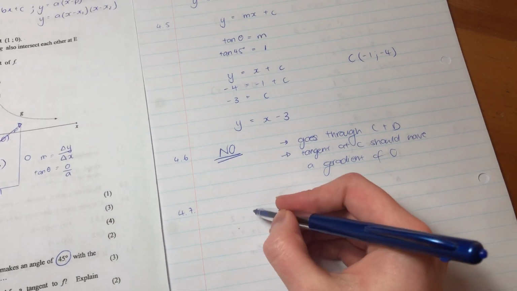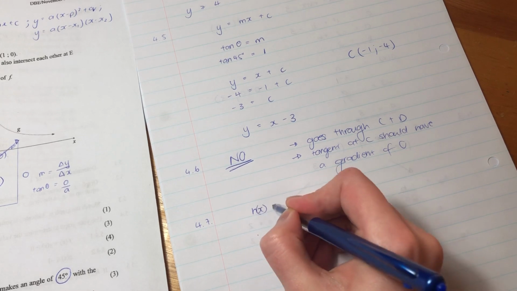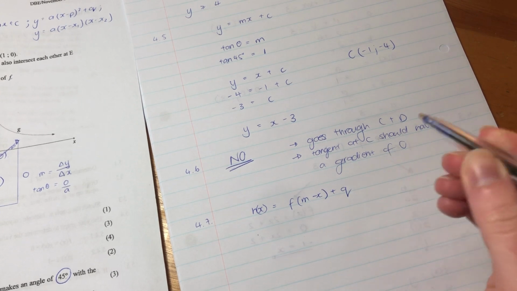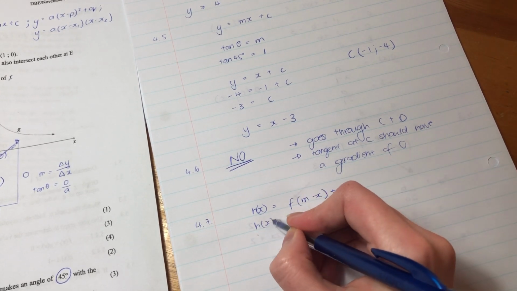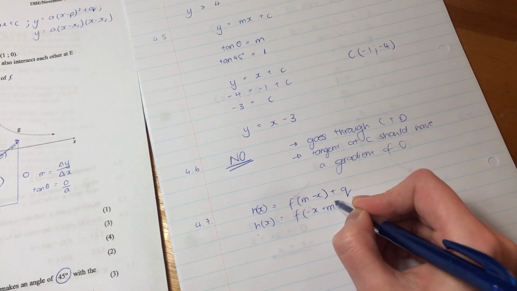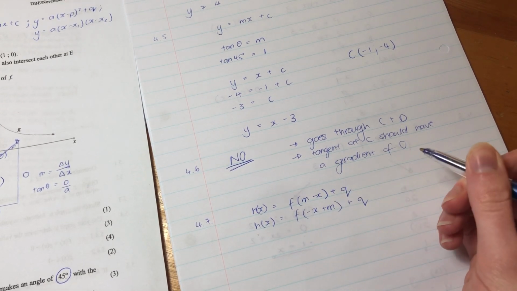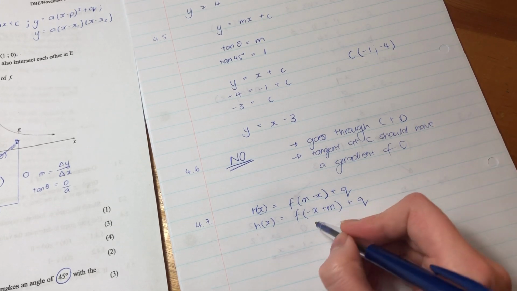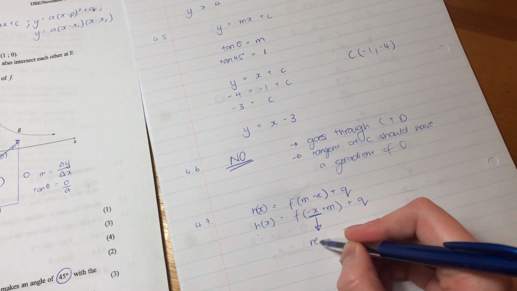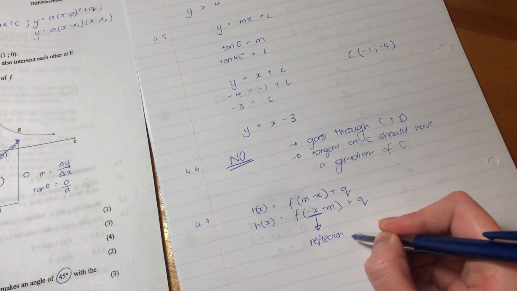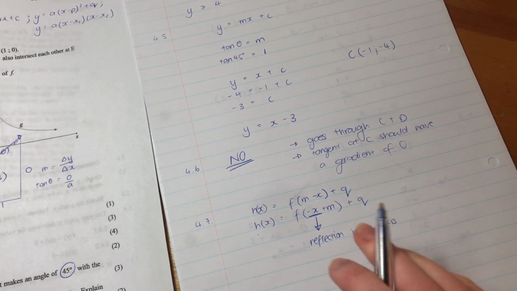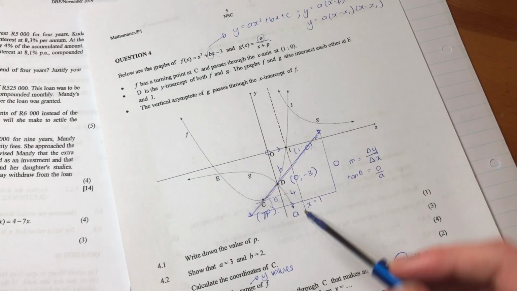So h of x equals f of (m minus x) plus q. I'm going to rewrite this just to help myself understand. I'm going to say it's f of (negative x plus m) plus q. Now you might be saying, Margie, why did you do that? But when I see a negative x, you know what I think? I think reflection in the y-axis.